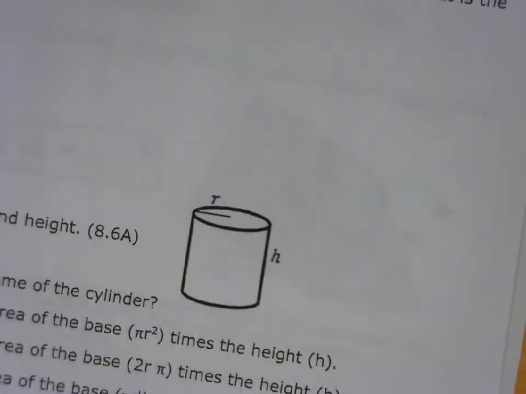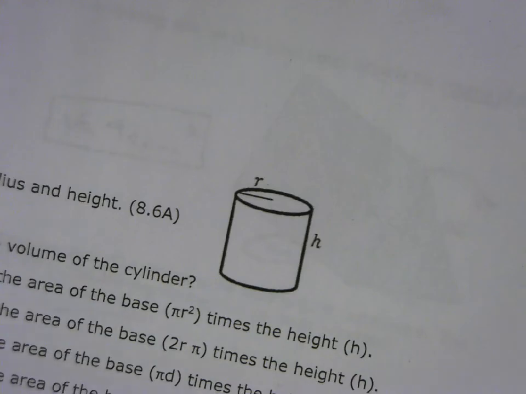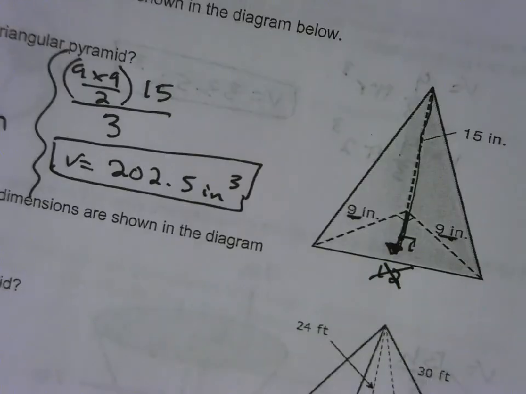Okay, so let's see. We got a cone, cylinder, cone. All right, so we're good to go. You guys can do the rest of it. I gave an example of each type of problem. If you have any questions, let me know, and then we'll go from there.